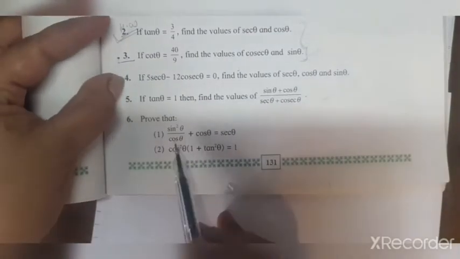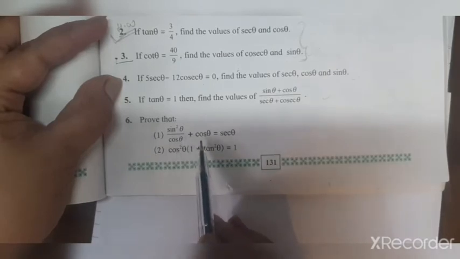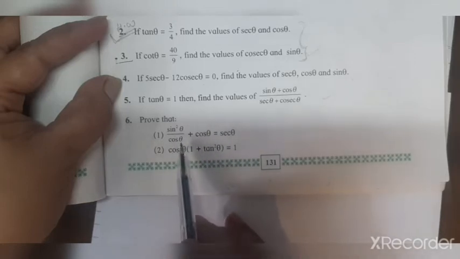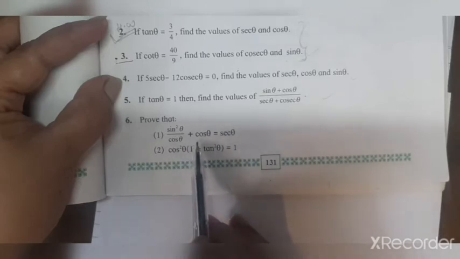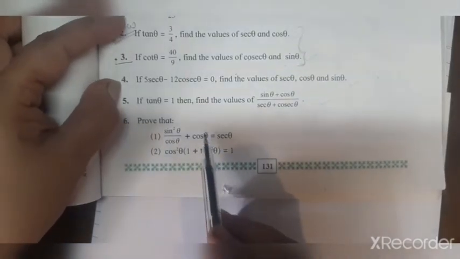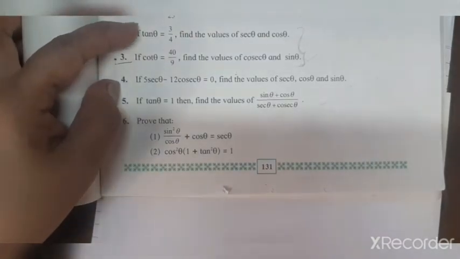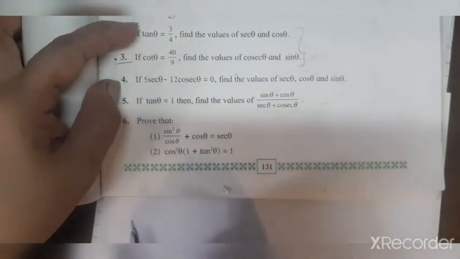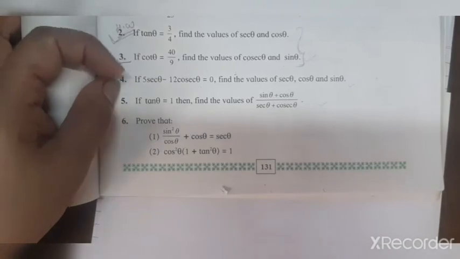Look at the first sum. If you take the LHS part, here the denominator is cos theta, and here there is no denominator. So first we will make the denominator the same, by multiplying cos theta in the numerator and denominator of this term. We get sin square theta plus cos square theta upon cos theta. Now sin square theta plus cos square theta is the identity we know is equal to 1. So we get 1 upon cos theta, which is nothing but sec theta. In this way we get LHS equal to RHS.